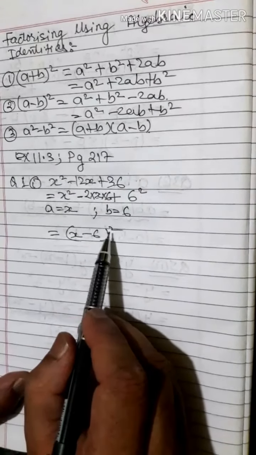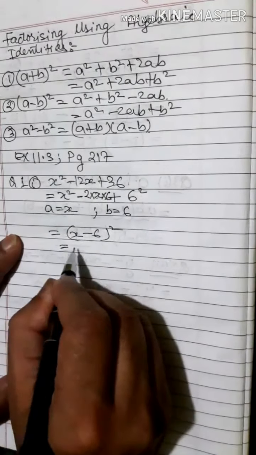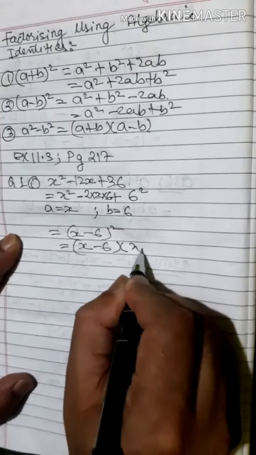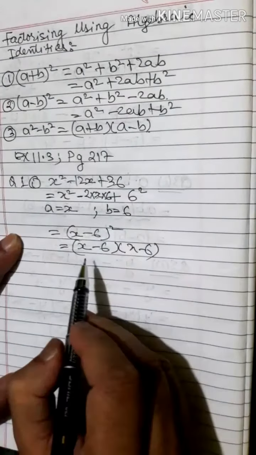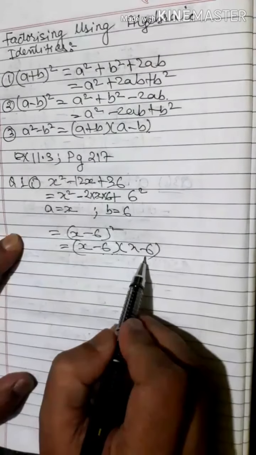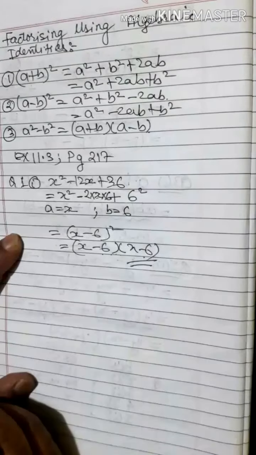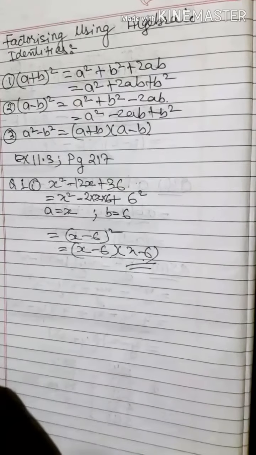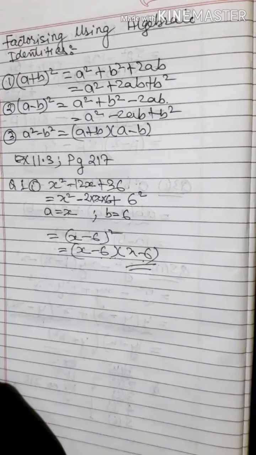That means x minus 6 whole square. This can further be written as x minus 6 multiplied by x minus 6. Okay, so x minus 6 whole square means x minus 6 multiplied by x minus 6. So this will be the factor of the expression x square minus 12x plus 36.